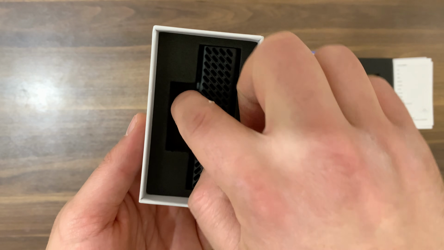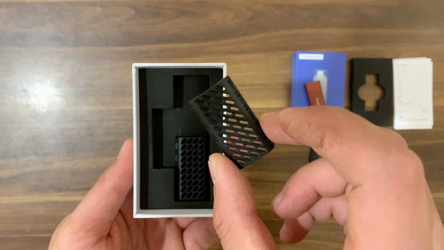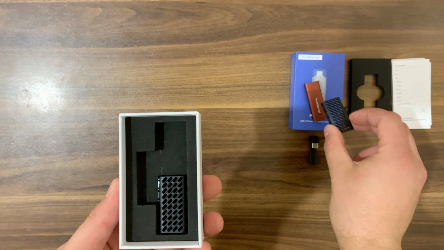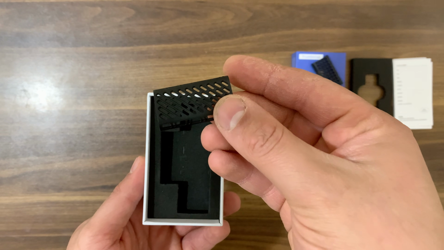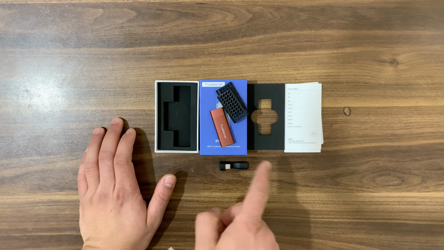And finally here you will find an interesting little extra case for this tiny mini device. It's a little bit extra in my opinion. It seems like it's 3D printed, but it's cool to include it. So this is all what we have inside the package.